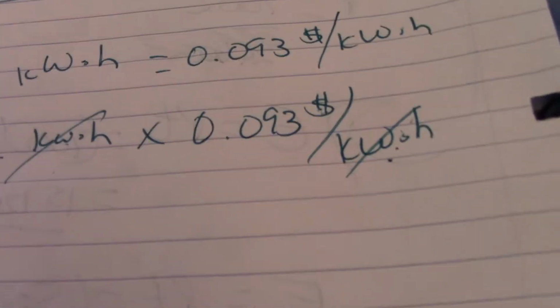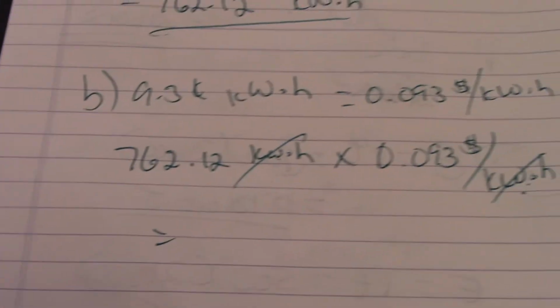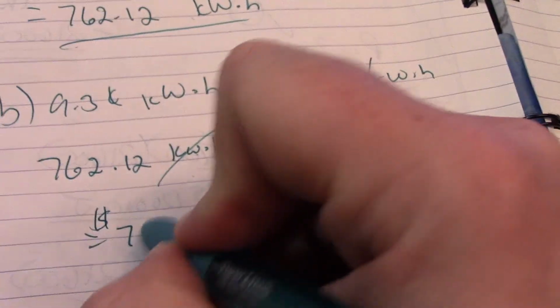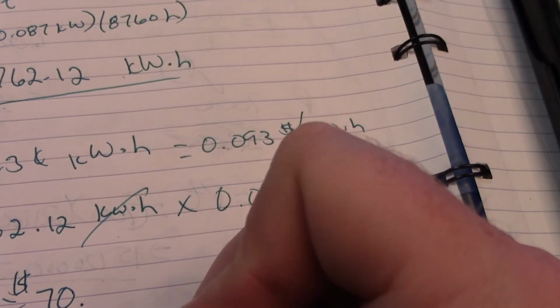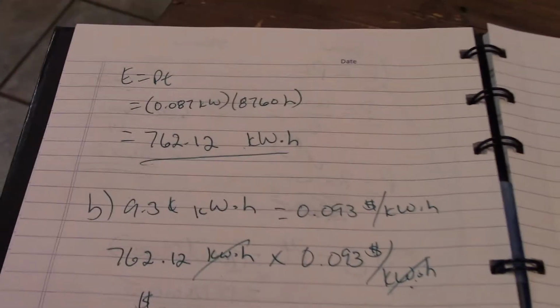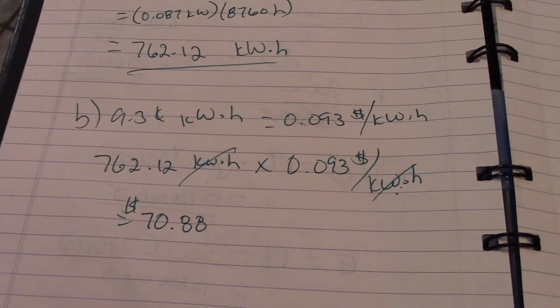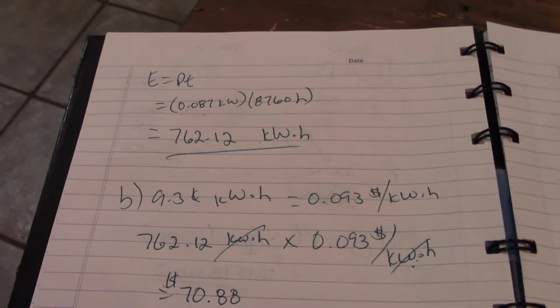That'll give me the final price of all the standby power at that house. So standby power on an annual basis is going to be about $70.88. All right, so I can calculate a power bill using E equals P times T, and then doing a dollar conversion with these equations.